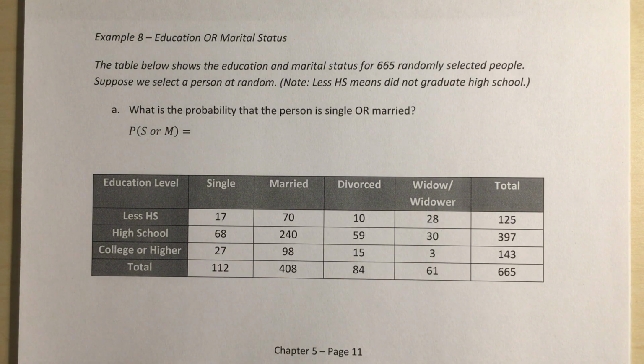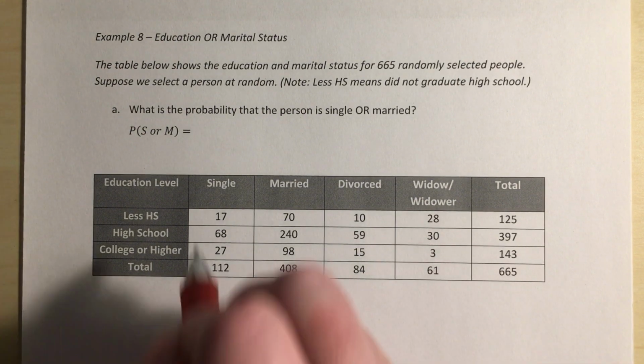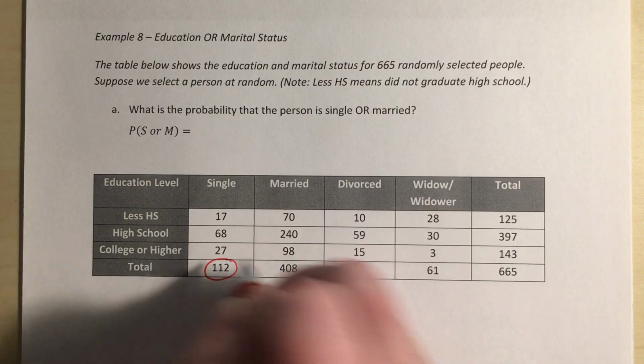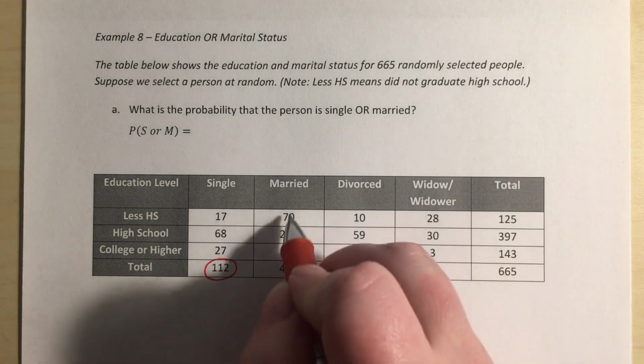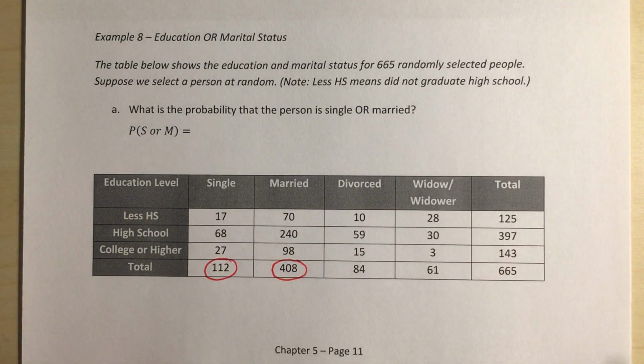Right. So what we can do, again, I'm going to show circles to show what we have here. So the probability that somebody is single, all of these single people add up to 112, and all of these married people add up to 408.